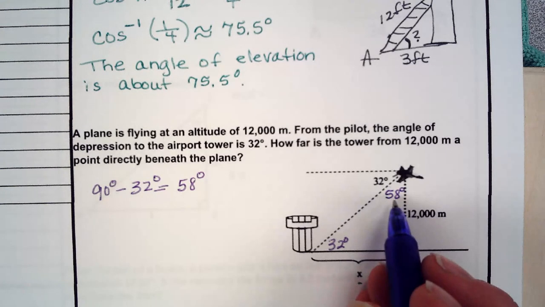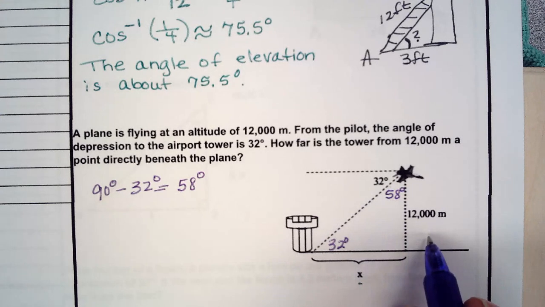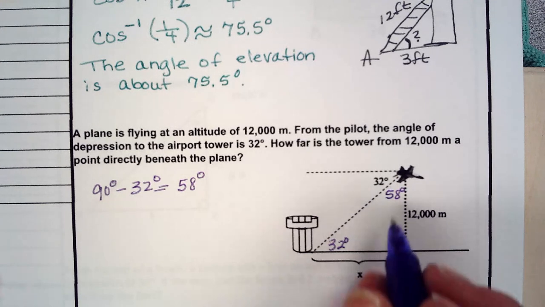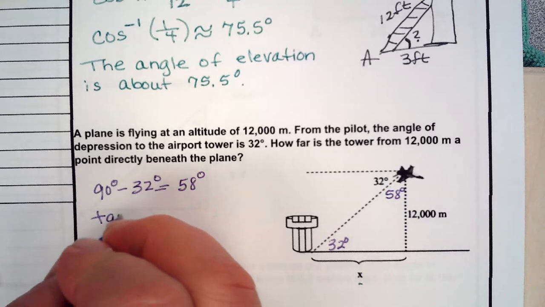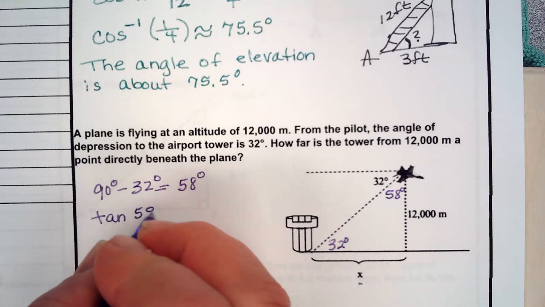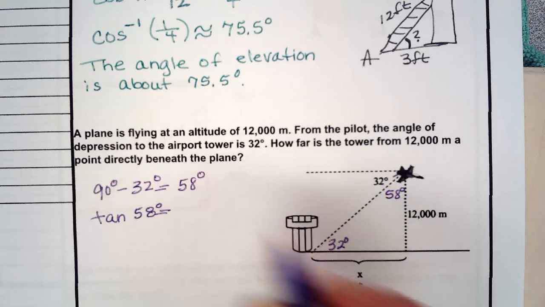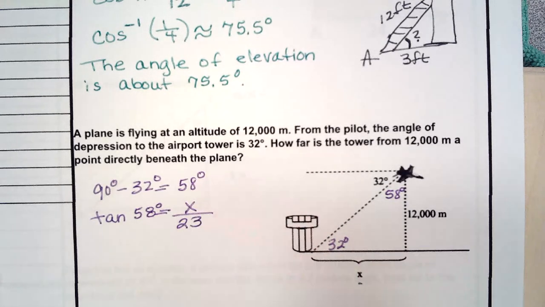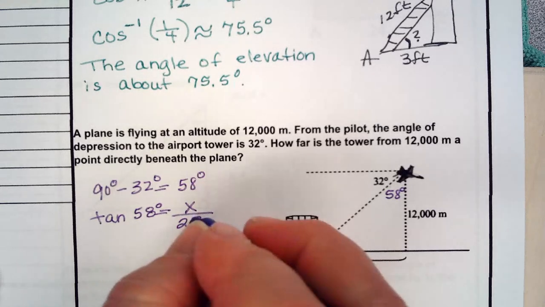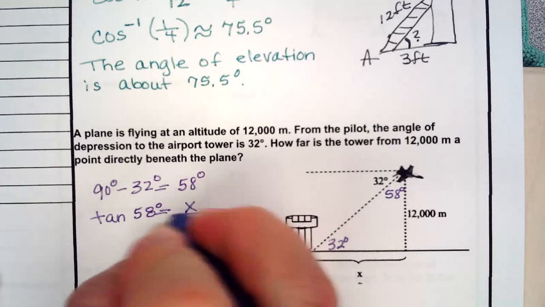If I use 58, then my x is on top of my fraction. So I think I'll use the tangent of 58 degrees is equal to x divided by 12,000.